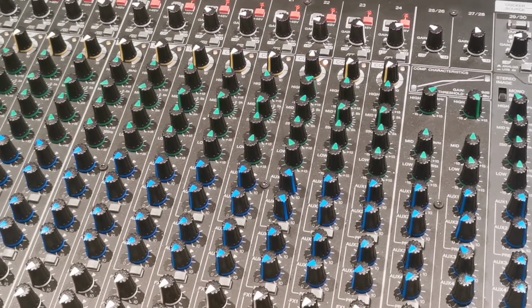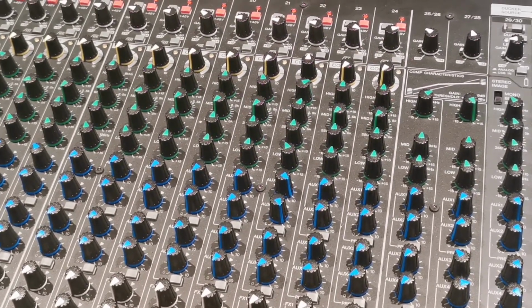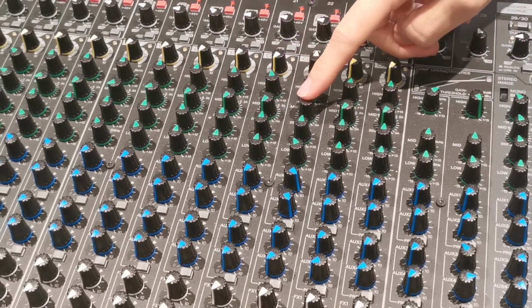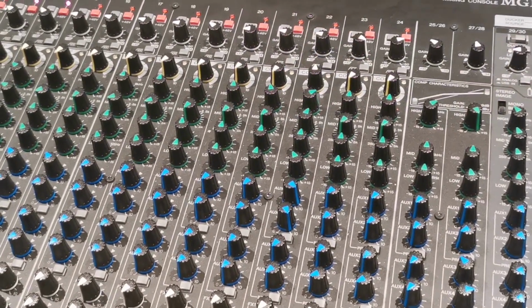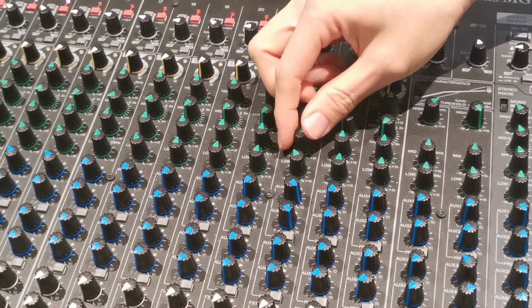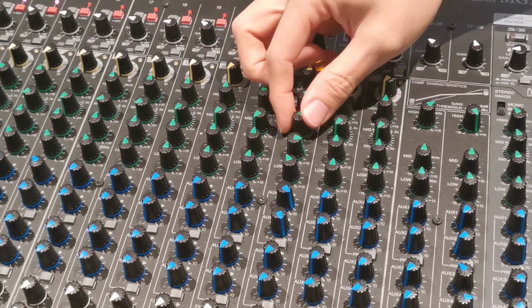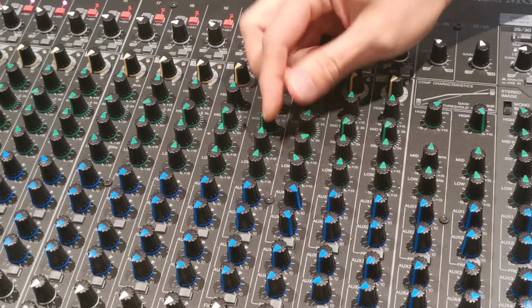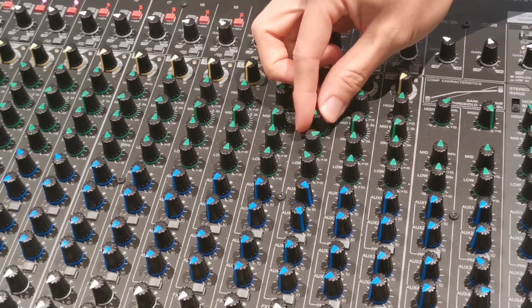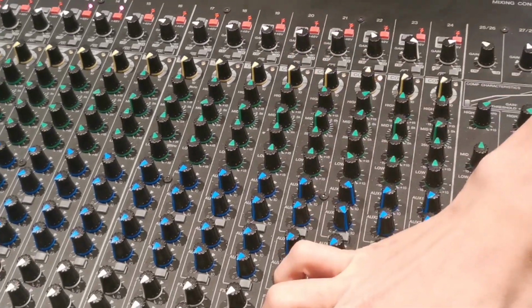There are a lot of middle sections that I can boost. So this one tells me at which section I'm boosting. For example, let's say I boost, la, la, sorry.